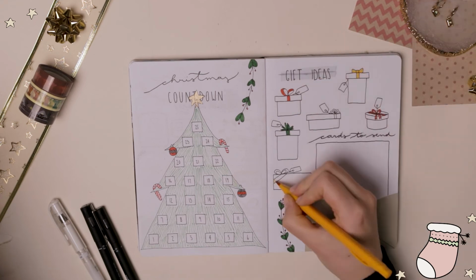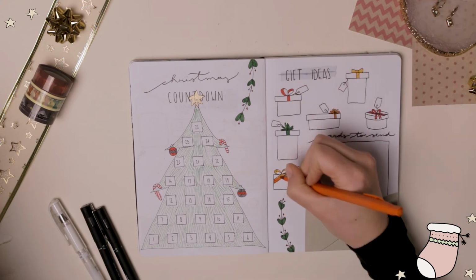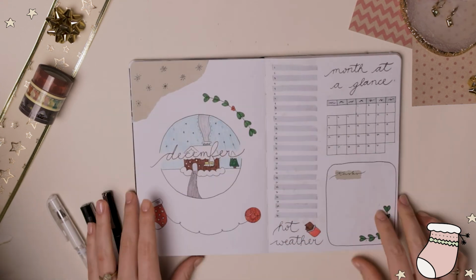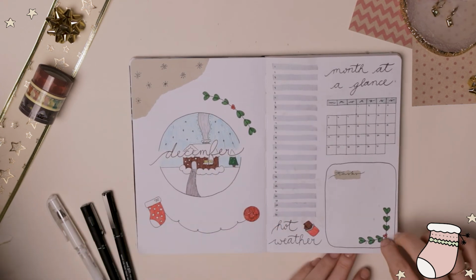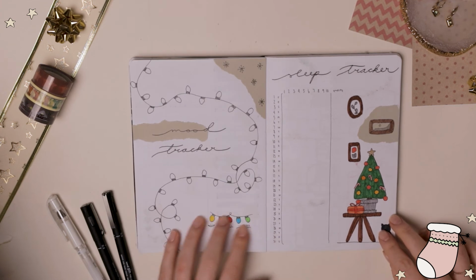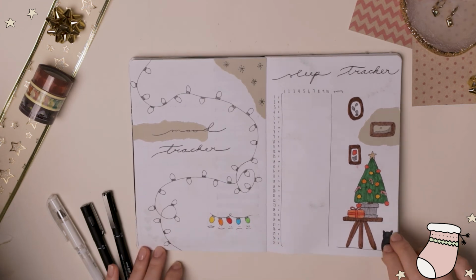So this is it, my December bullet journal, and I'm really happy with this one. It's a Christmassy, cozy theme, and I can't wait to see it all filled out. It's gonna be so colorful and so happy, so I'm really excited for that.